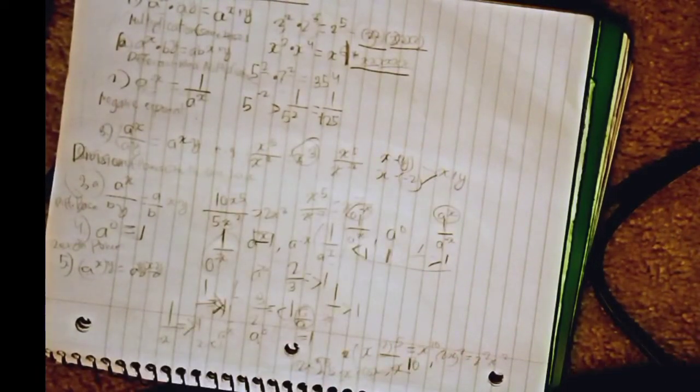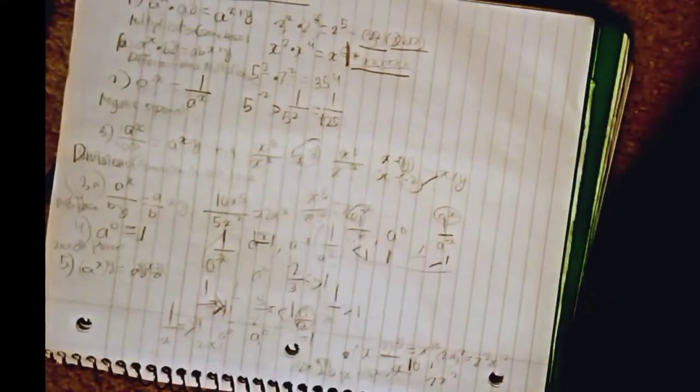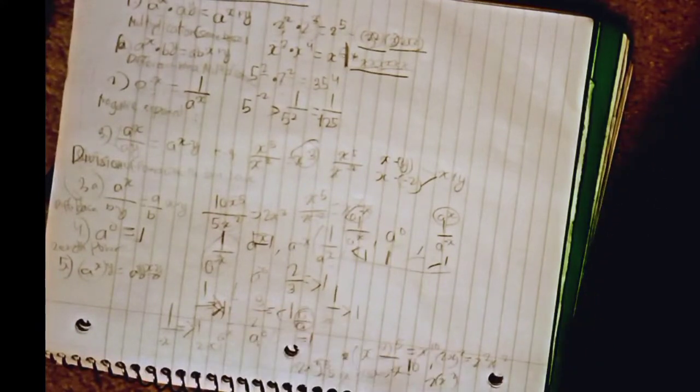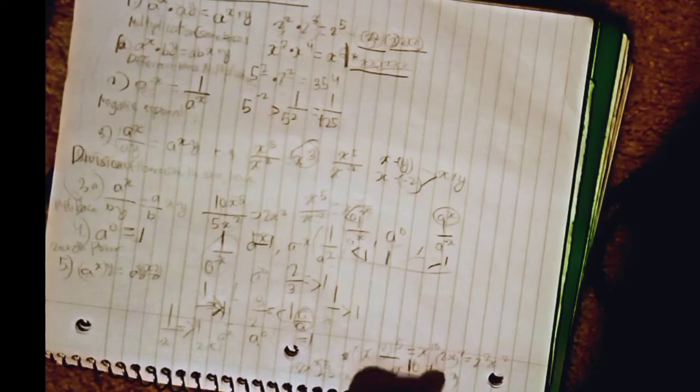Now if it doesn't have parentheses, that would just be x squared, because that term doesn't have parentheses that include the coefficient 2.